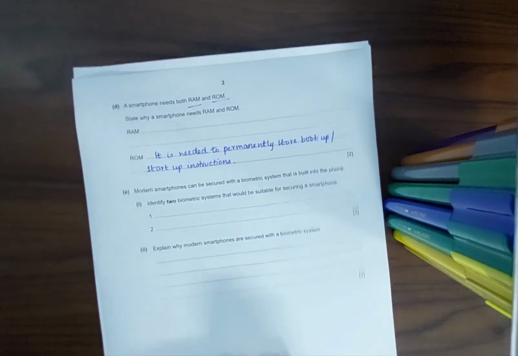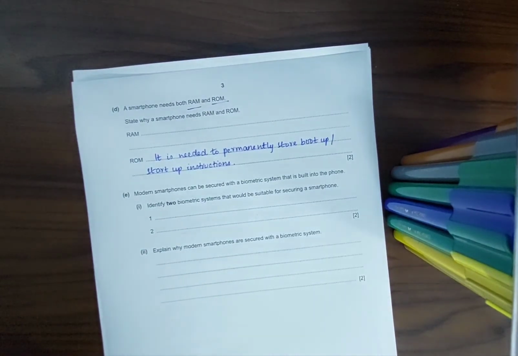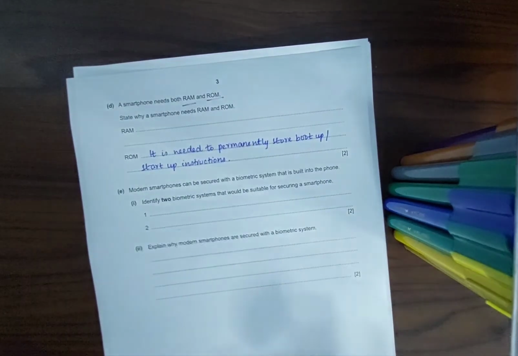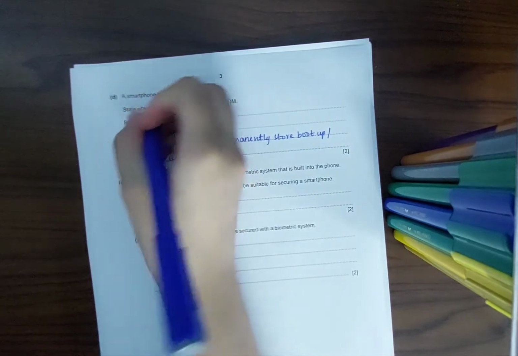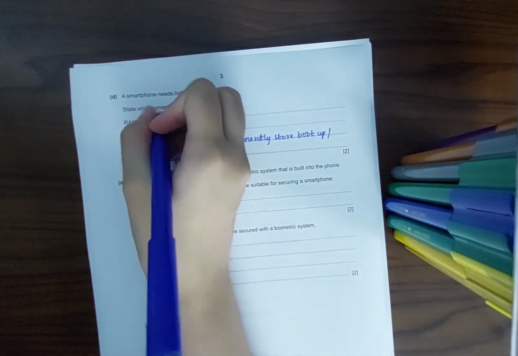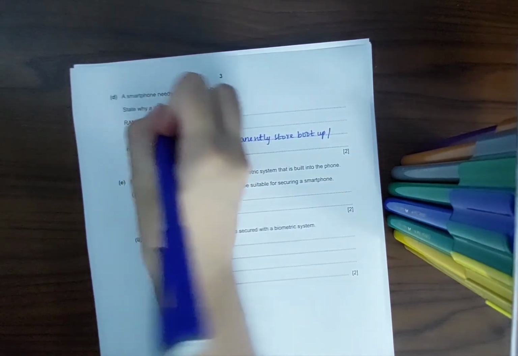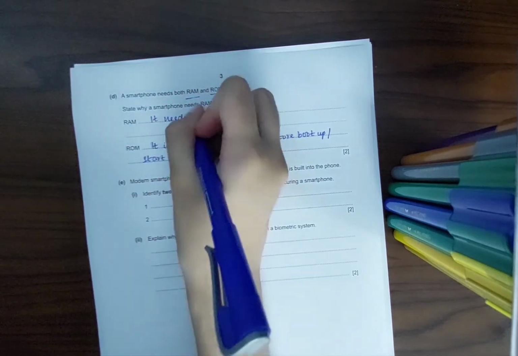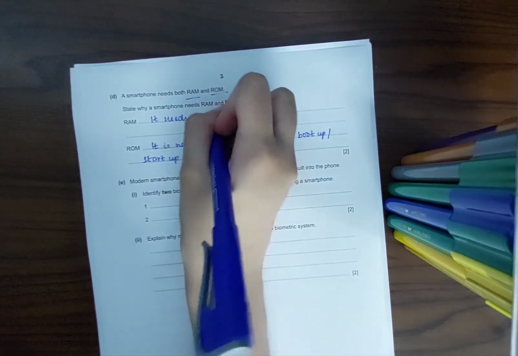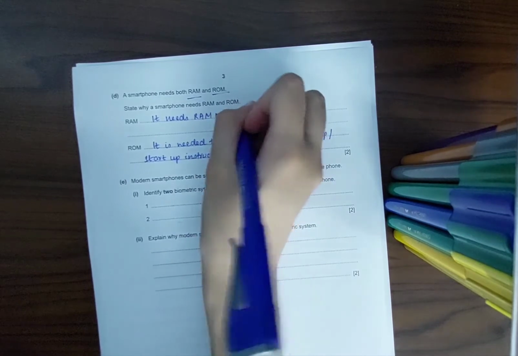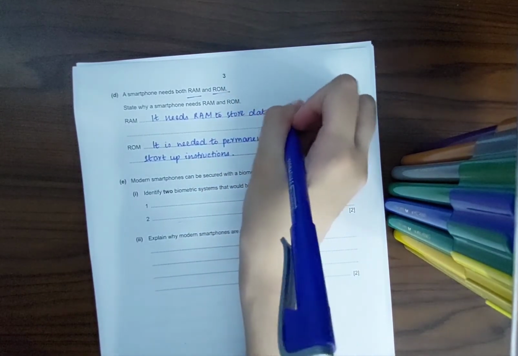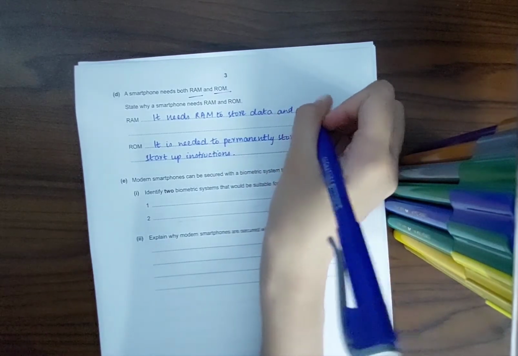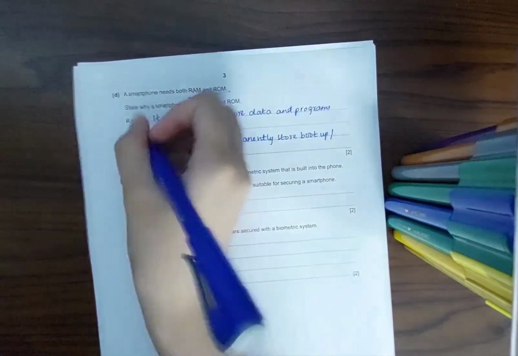Then for RAM you could say that it is used to store data and programs that are currently in use, because RAM is not a permanent memory. So it needs RAM to store data and programs currently in use.